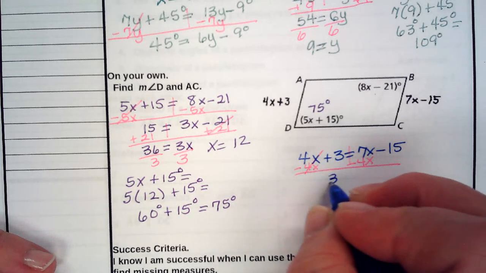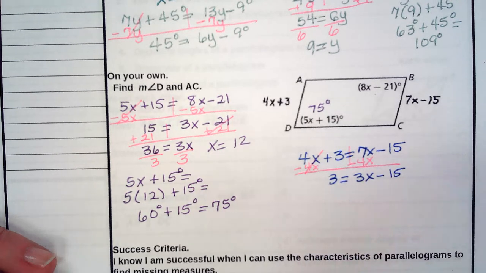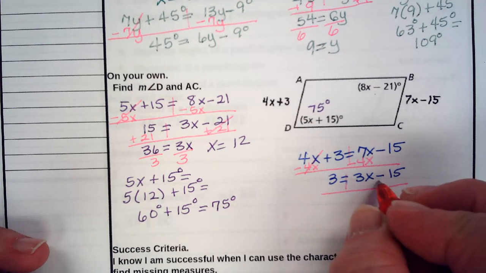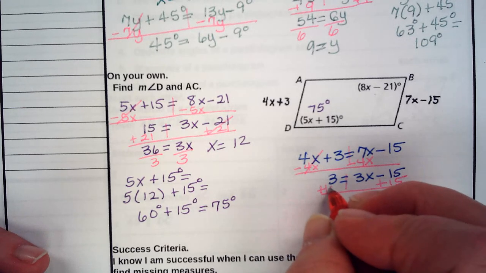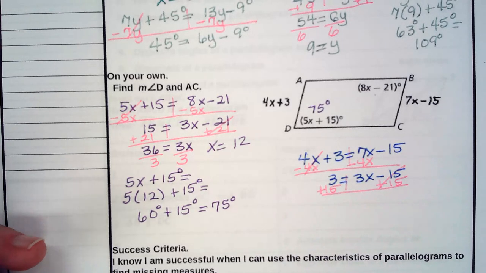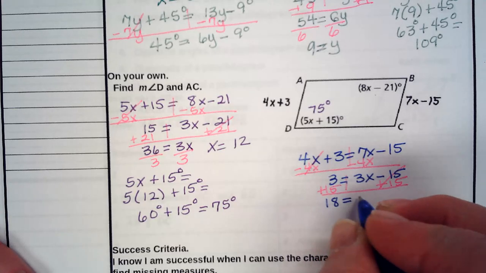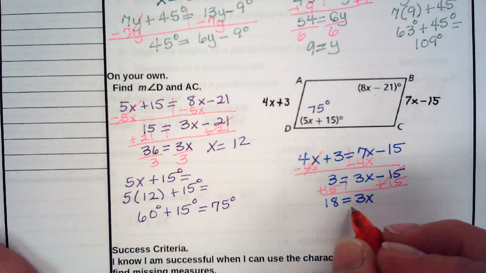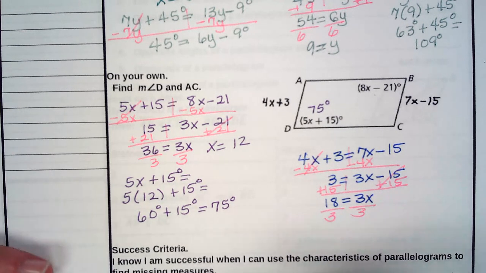Three is equal to 3x minus 15. Now I have to add 15 to both sides to get rid of my negative 15. Three plus 15 is 18. 18 is equal to 3x. Last step is to divide by 3. And 6 is equal to x.